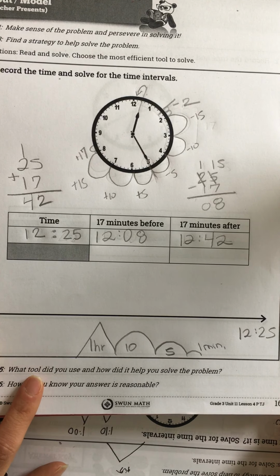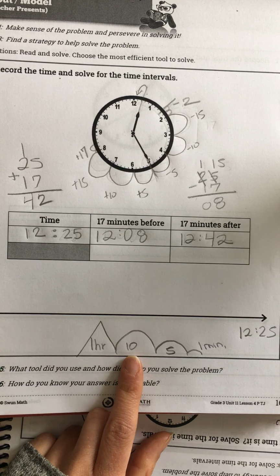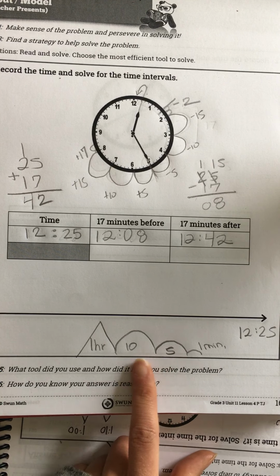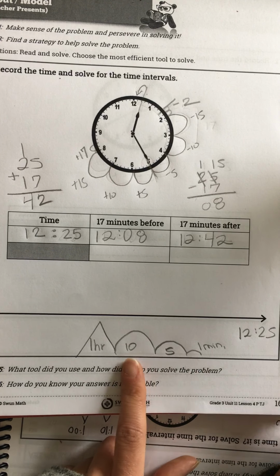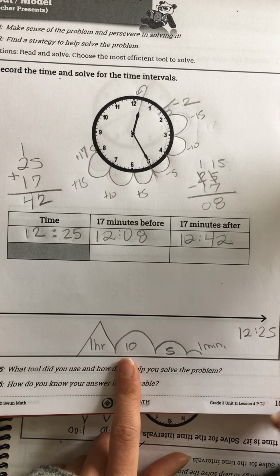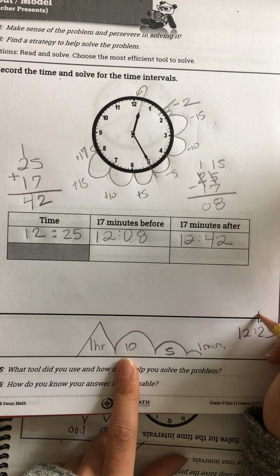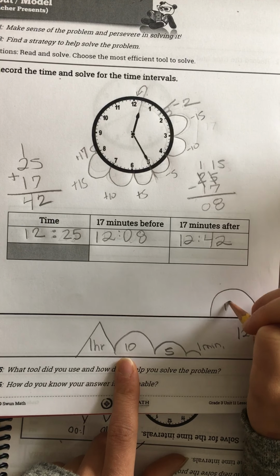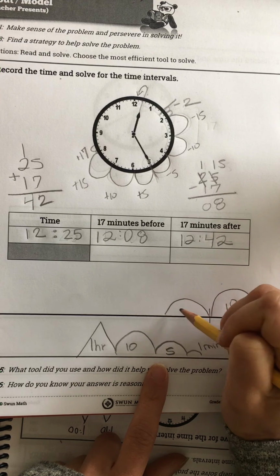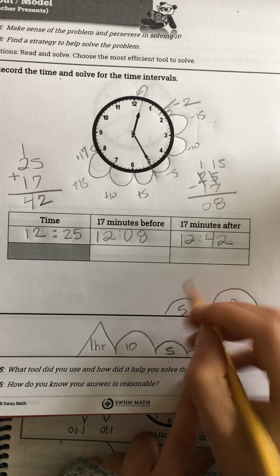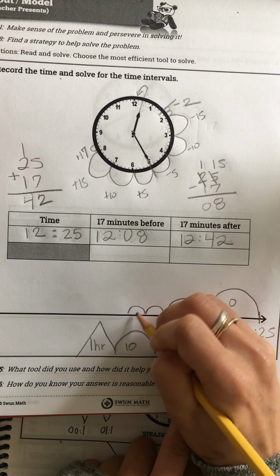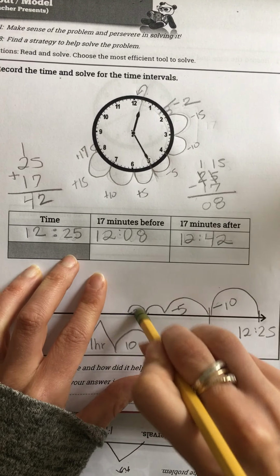So 12:25, we want to go back 17 minutes. I know that 17 is made out of a 10 and a 5, so that's 15, and 2 ones. So we're not even paying attention to our mountains. We've got our hills, our boulders, and our rocks. I'm going to go back a hill, so back 10. Then back 5, that's 15. And then back 16, 17. So minus 10, minus 5, minus 1, minus 1.